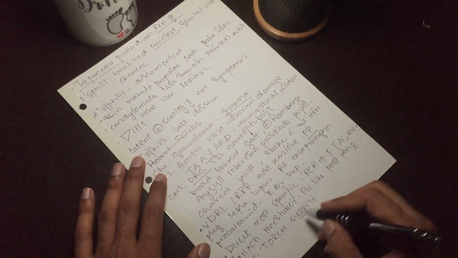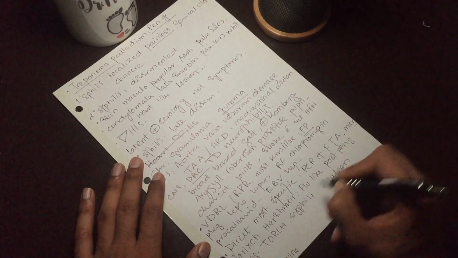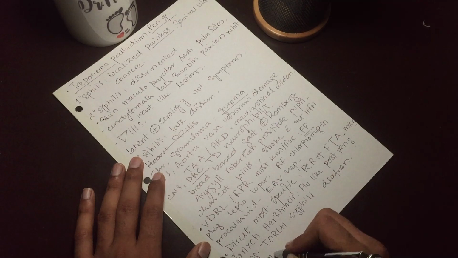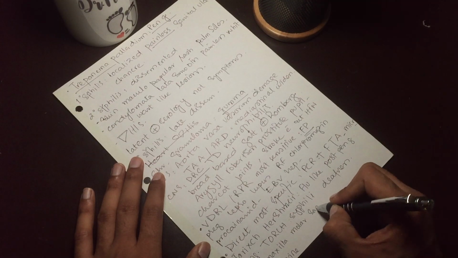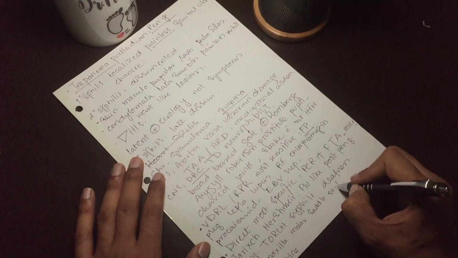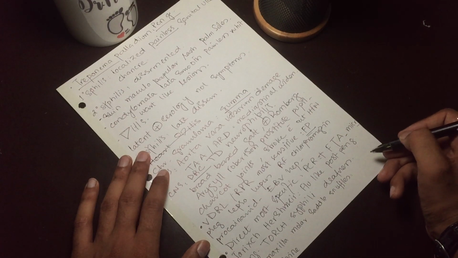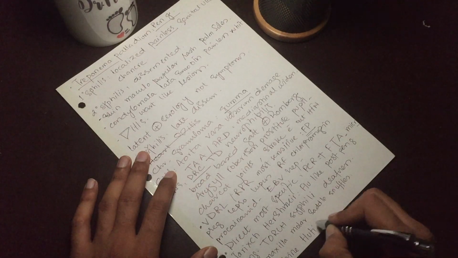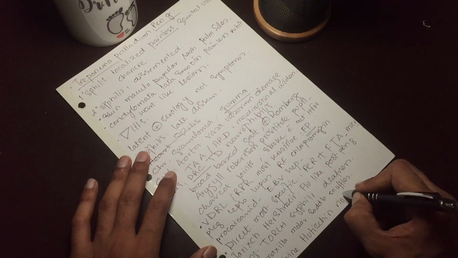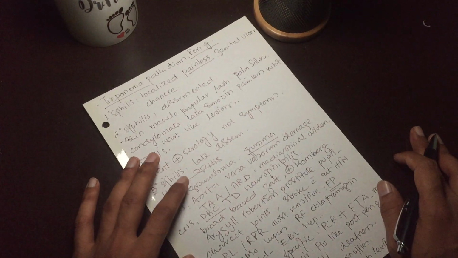in which there are facial problems, a saber shin, and also deafness. In the face we have the short maxilla, Mulberry molars, the saddle nose, and also snuffles and linear scars from the angle of the mouth. The specific finding for the facial abnormalities is Hutchinson teeth or notched teeth. So these are all the important information regarding syphilis.